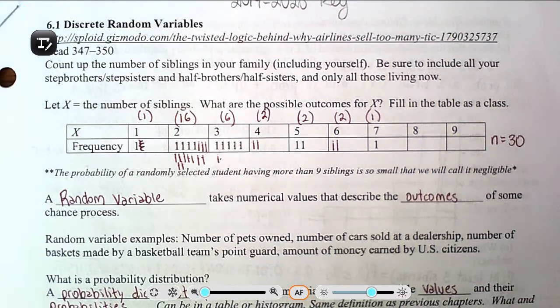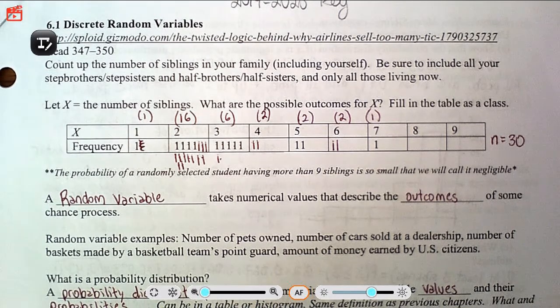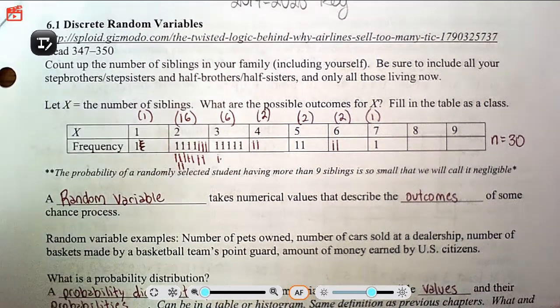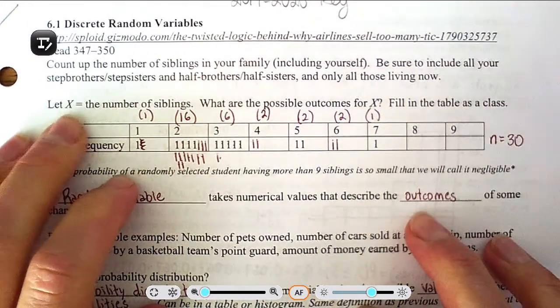Welcome to lesson 6.1 on discrete random variables. Count the number of siblings in your family, including yourself. Be sure to include all of your stepbrothers, stepsisters, half-brothers, half-sisters, and only those living now. Let x be the number of siblings.